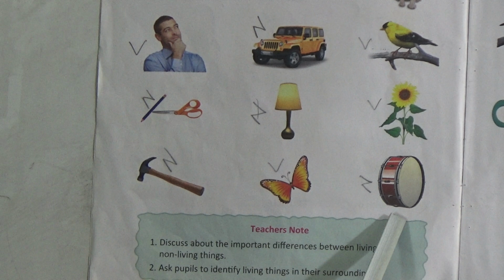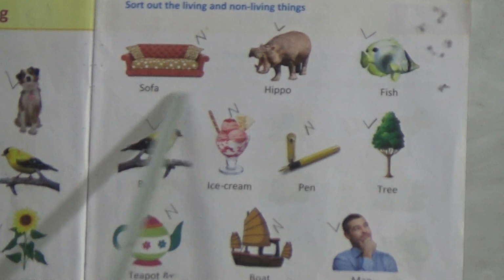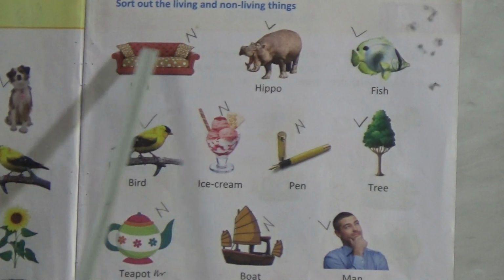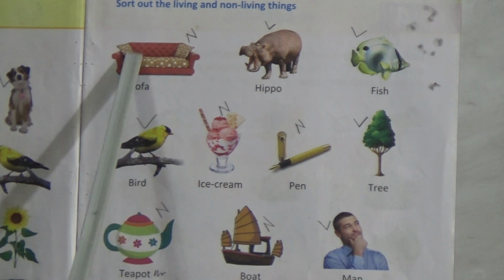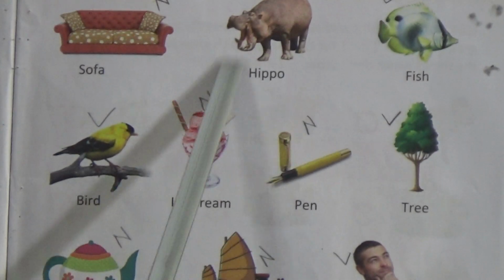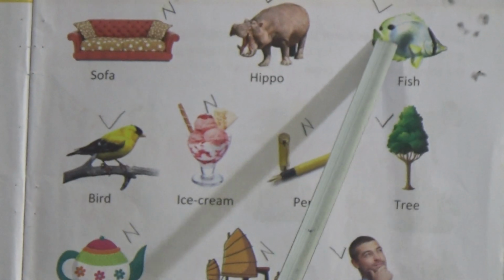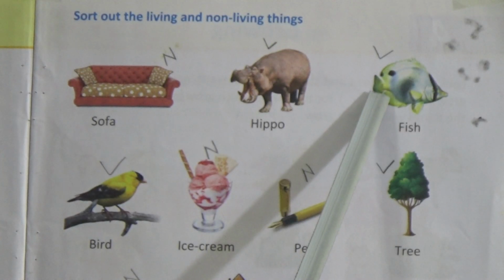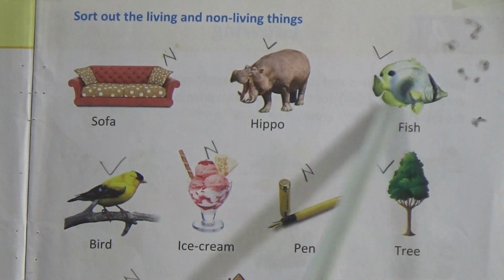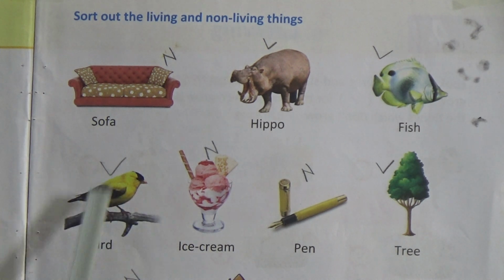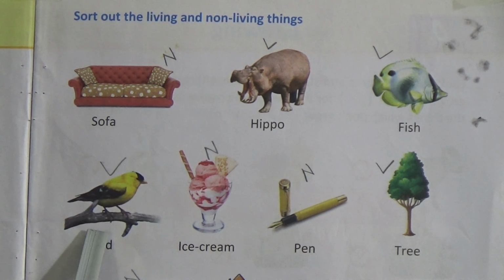My dear students, now go to the next page. This is a sofa. Have you seen the sofa? This is a non-living thing. This is a hippo. This is a living thing. And this is a fish. Fish is a living thing. We know fish is a living thing. Now go to the next picture. This is a bird. Bird is a living thing.